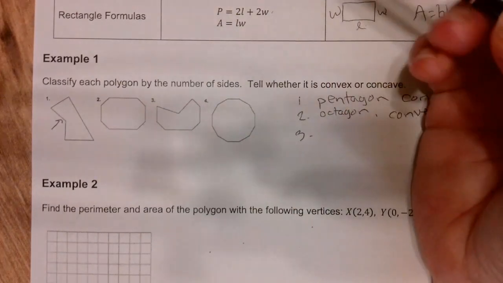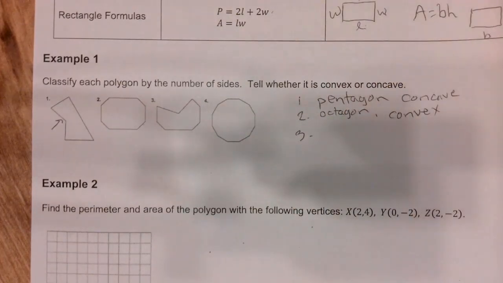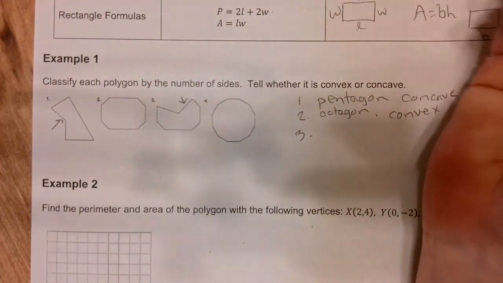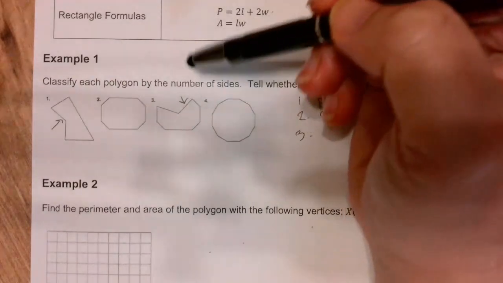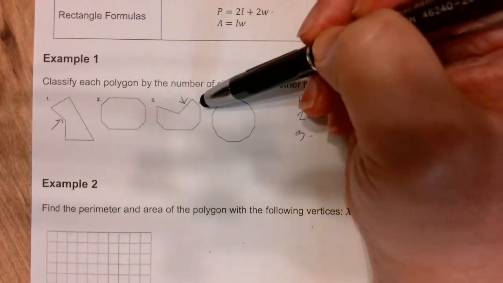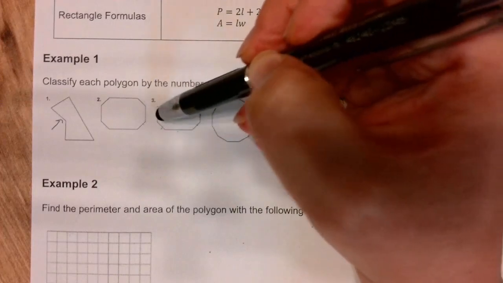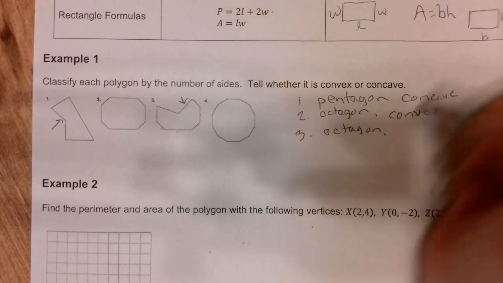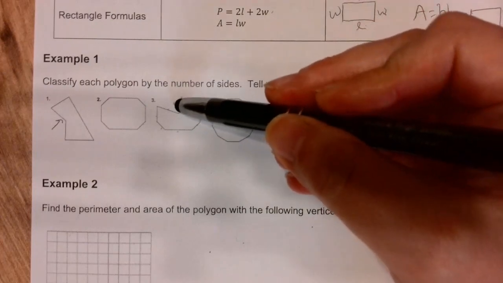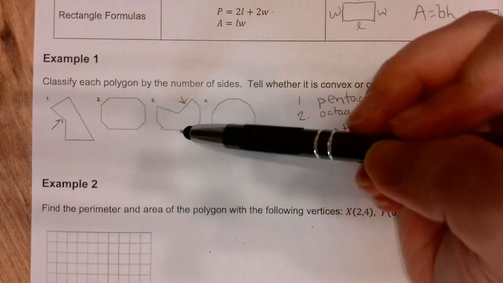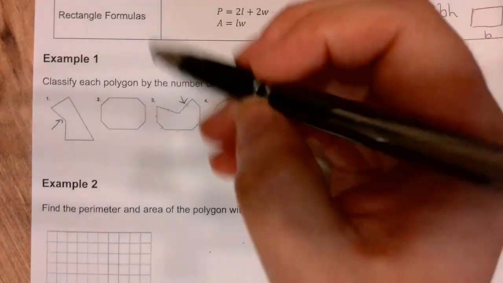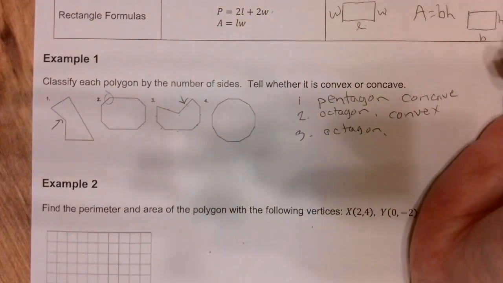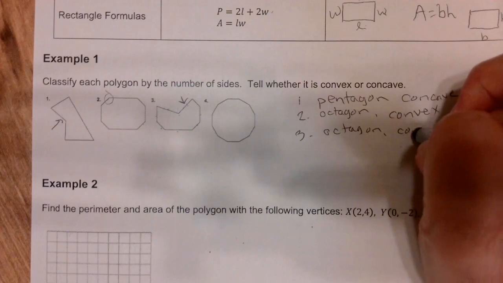Number 3. Now, the most missed thing here is people counting incorrectly, so count carefully. I personally like to mark where I start, so I know when I've made it around the shape. So I'll start here. 1, 2, 3, 4, 5, 6, 7, 8. This is another octagon. This one, though, actually has a cave-in right here. If you look, it's basically the same shape, except this top left corner was moved to the inside of the shape. This one is concave.